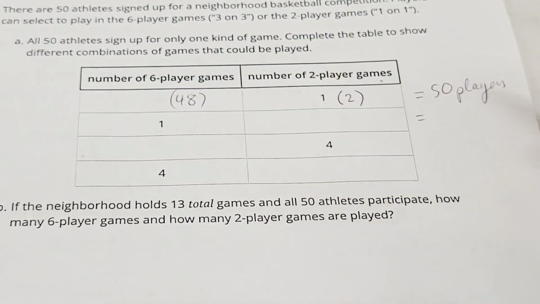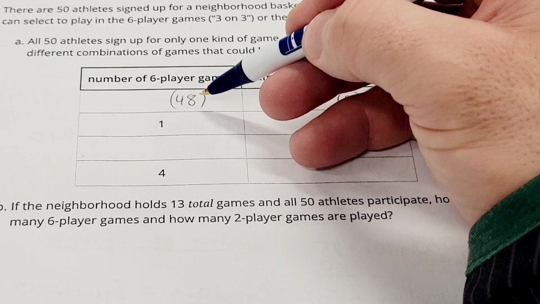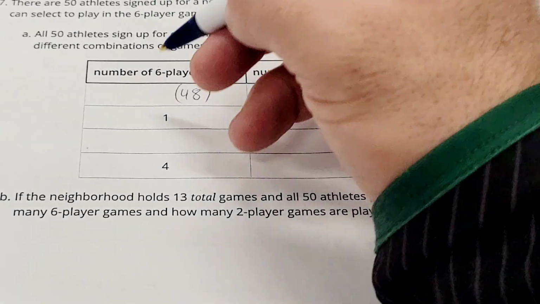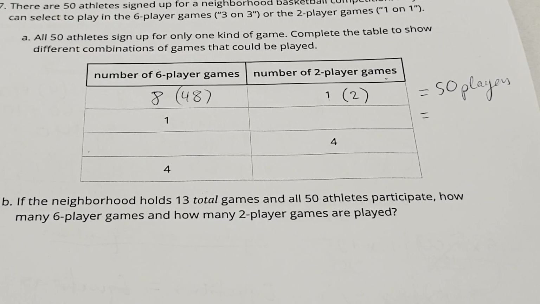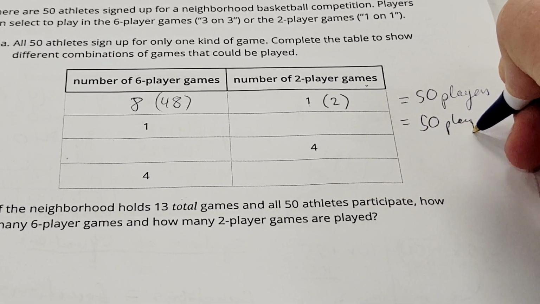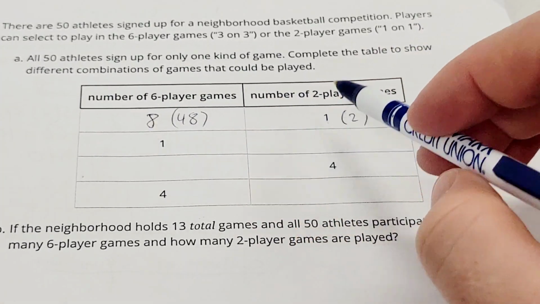I need 48 players. So how many 6-person games would that be? So 48 divided by 6 is 8 games. Okay? So again, this has to equal 50 players. And I'm, again, putting players in parentheses here. The number of games is not in parentheses.